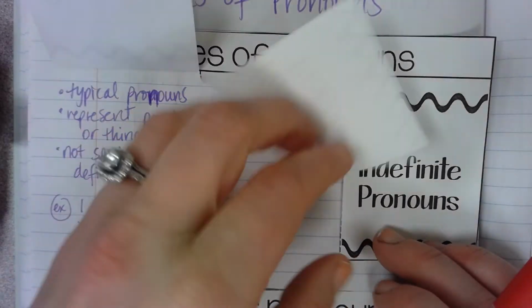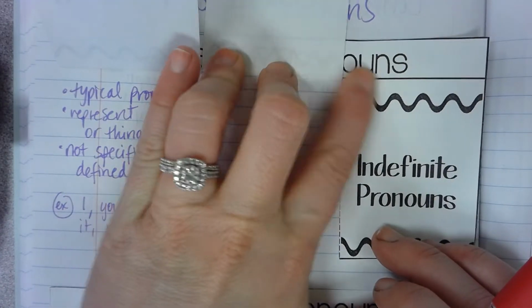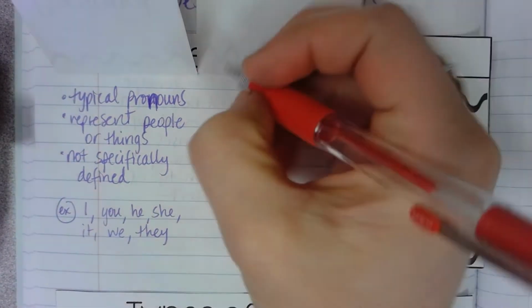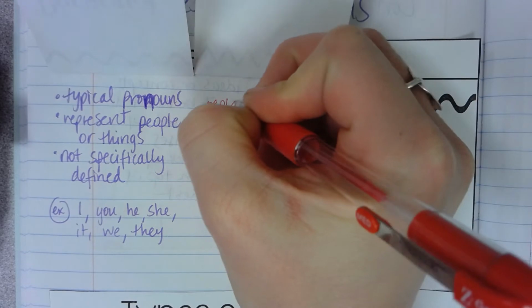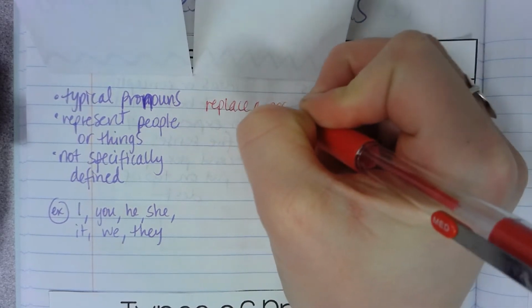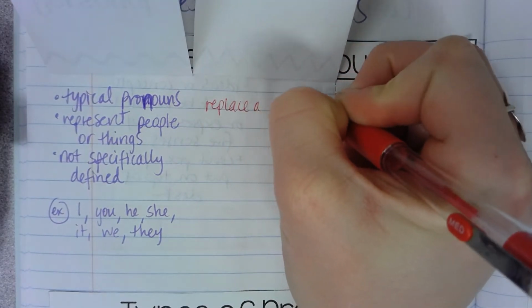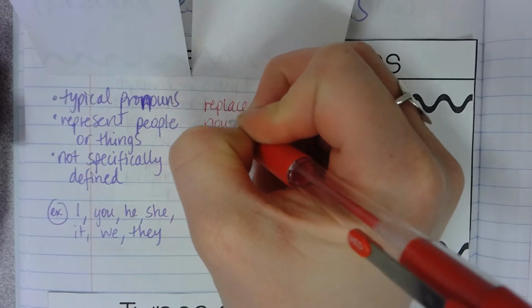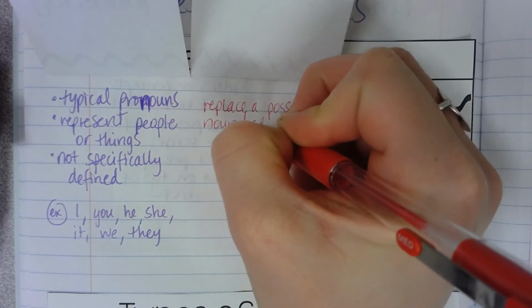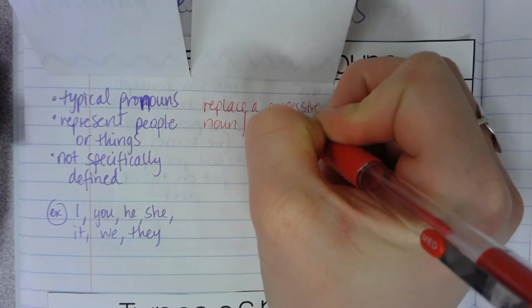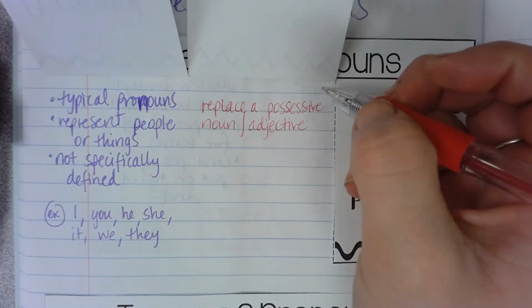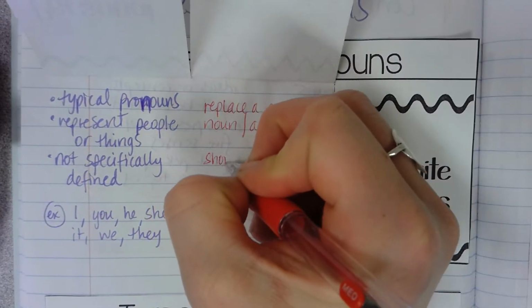Possessive pronouns, open up the flap, fold it. Replace a possessive noun / adjective, depending on how it's looked at, but most likely a noun, and it shows ownership.